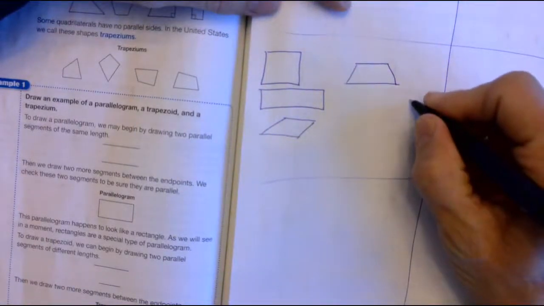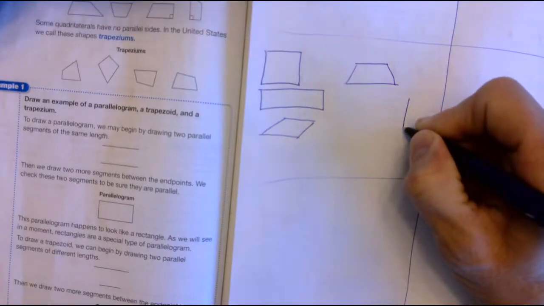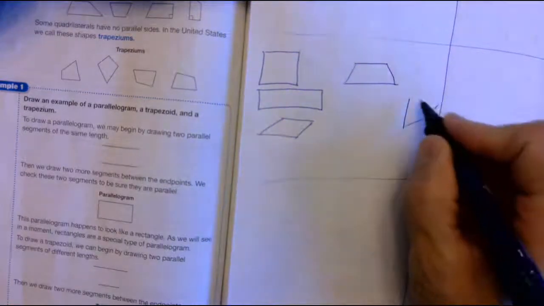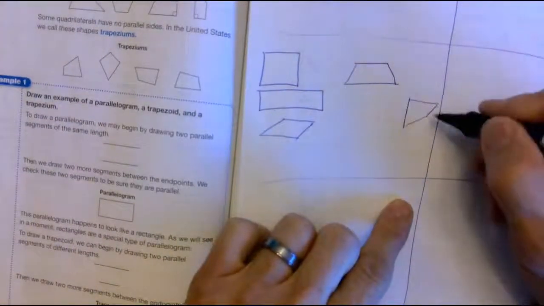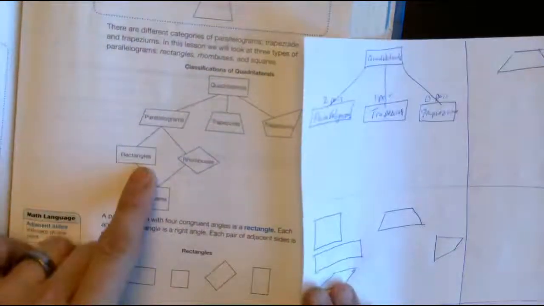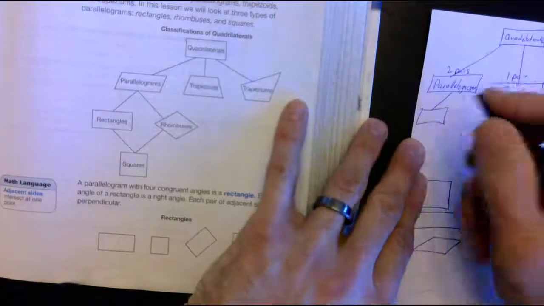And a trapezium. A trapezium, I always say make the bottom side straight. Make an angle side shorter. And then connect those things. And then you got a trapezium. Notice this is not parallel and this is not parallel. Okay? Let's continue our chart here. Underneath parallelograms, we have two different things. Over here, we would have a rectangle.